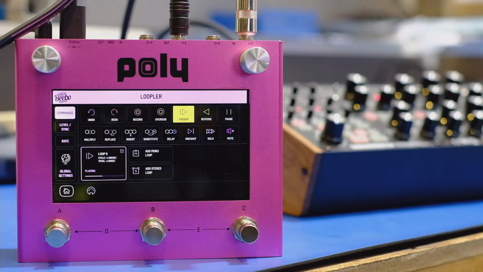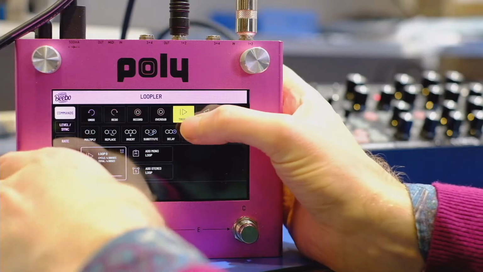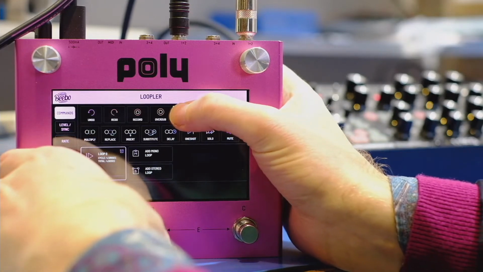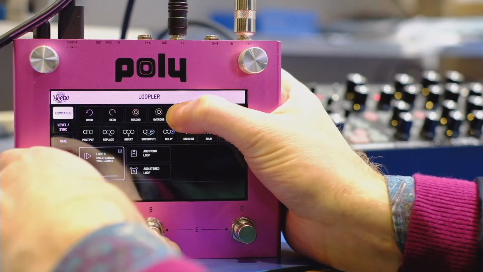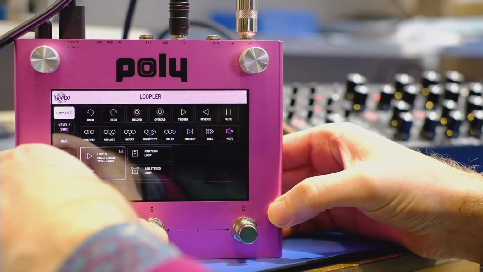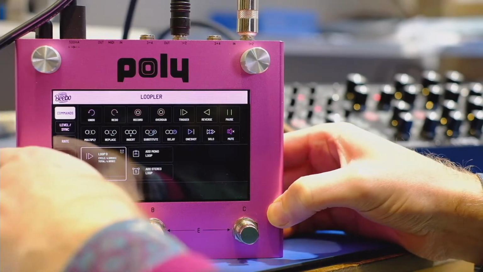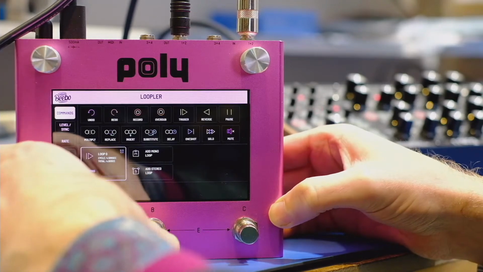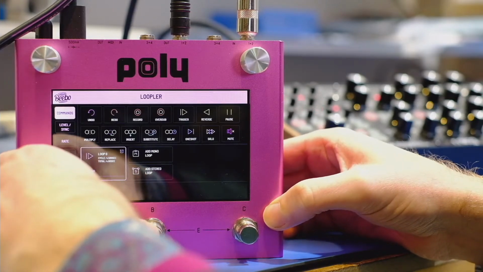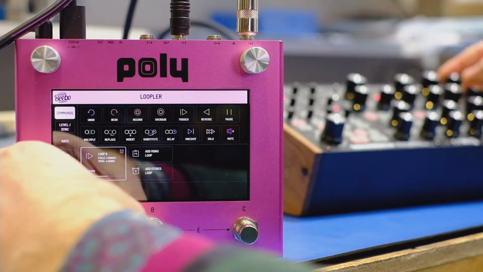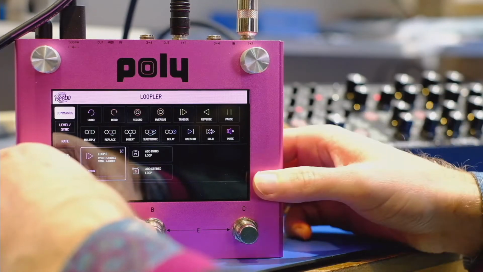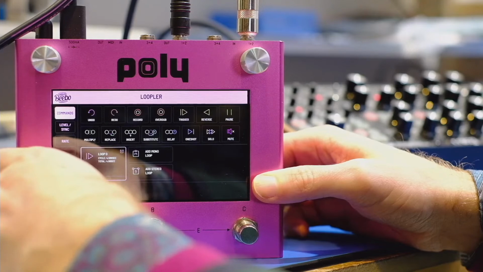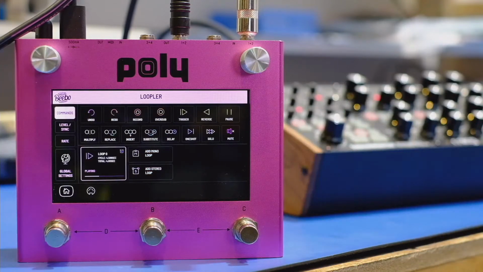So let's map a thing. To map a thing to a foot switch, like this trigger button, we hold it and we press the foot switch. So you saw that. Press that and then trigger it.